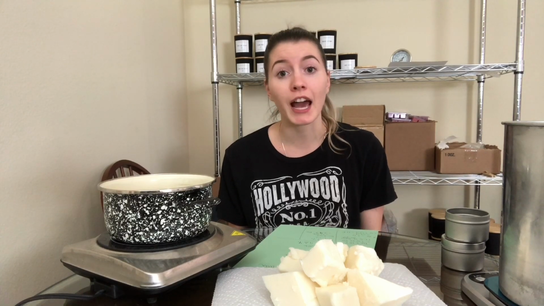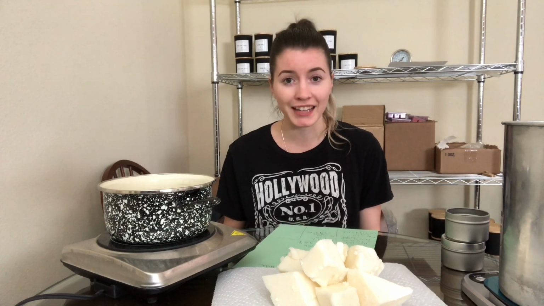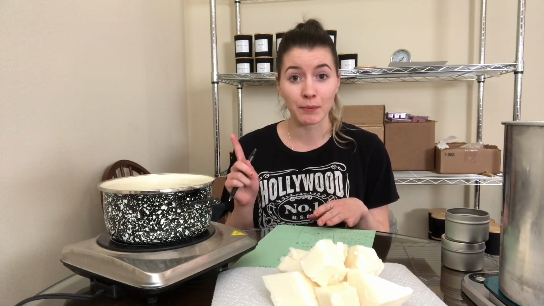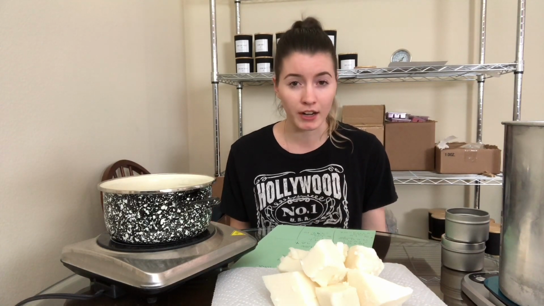So before we get into actually making the candle, I did want to go over how to calculate the fragrance oil percentage for the amount of wax that you are using. This does get a little complicated, so I'm going to try to break it down as easy as I can for you guys. I wrote down some notes, so I'm going to try to put a picture in this corner just to show you exactly what I'm talking about.